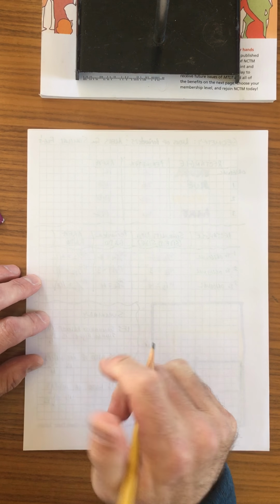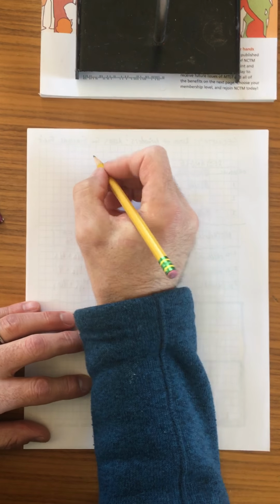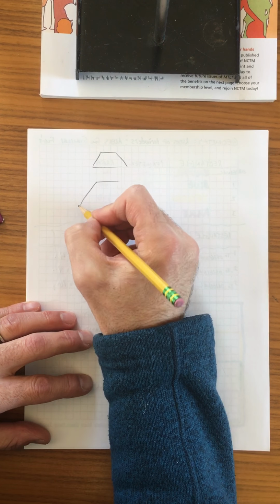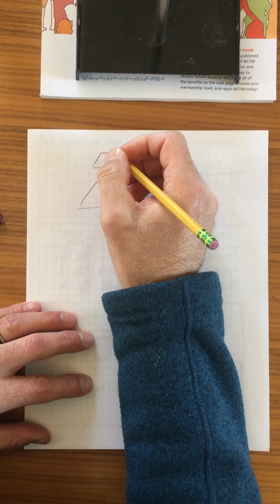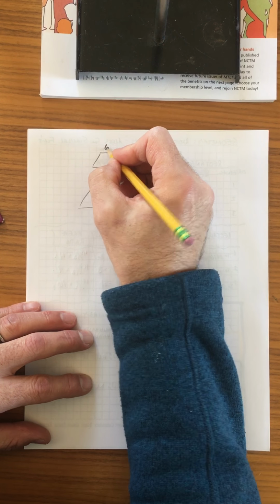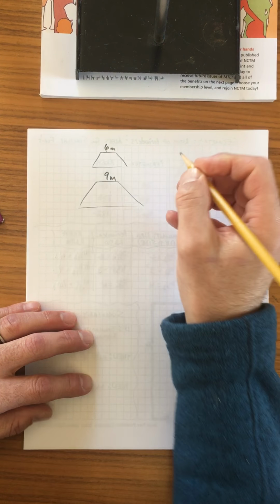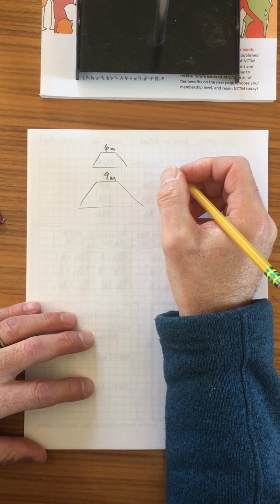Let's do an example. Say that we have two similar figures. These happen to be trapezoids. And this one has a side of 6, and this one has a side of 9. Well, here's what we know.